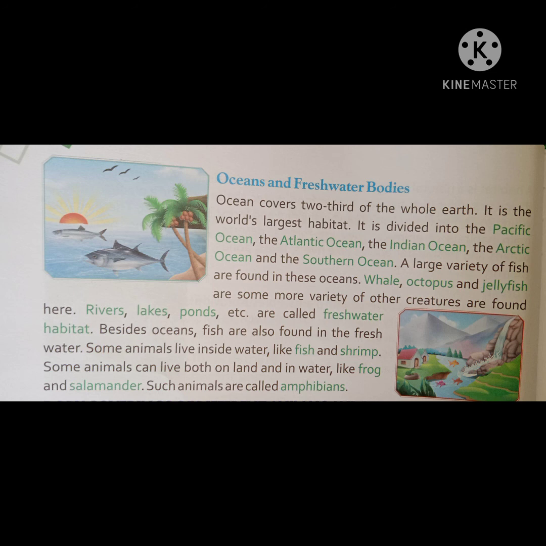Okay, understood? Today I have discussed one point, animals and their habitat. Okay, you know about habitat. What is habitat? Next, come to the point, the different habitats, and I have discussed the different habitats in detail. Okay, understood all of you?